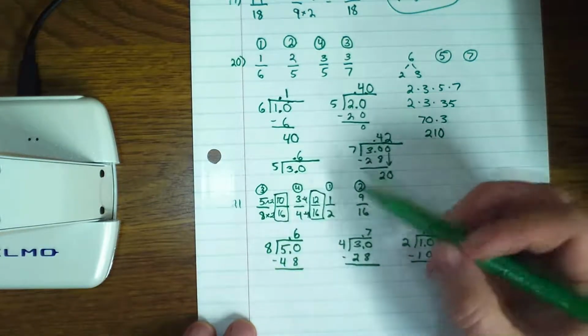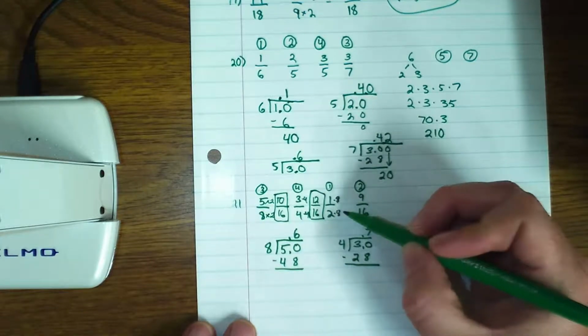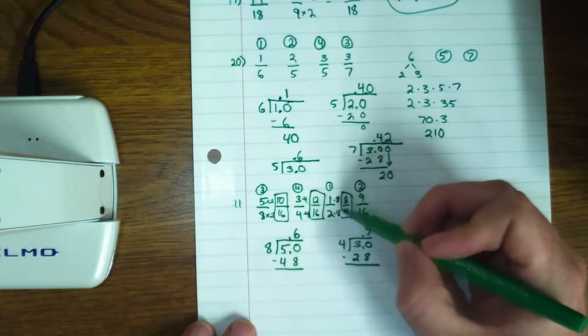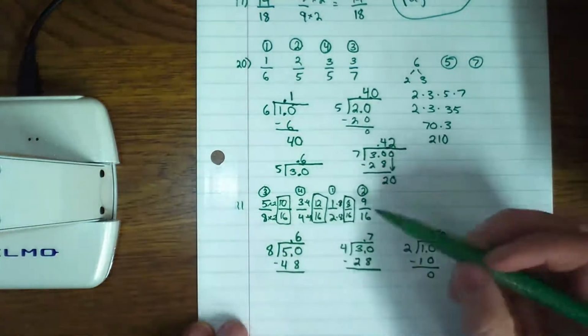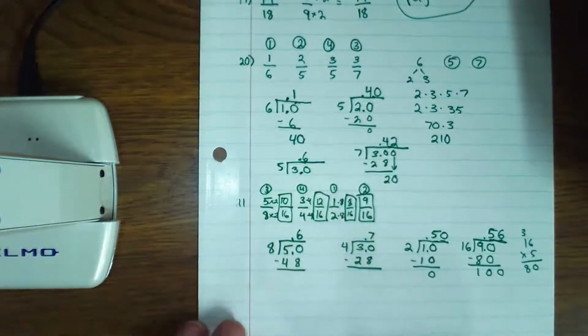What do we do to 2 to get 16? We multiply by 8. Whatever you do to the top, you do to the bottom. And we get 8/16. So then we have our normal 9/16. We don't have to change that because it is 9/16.